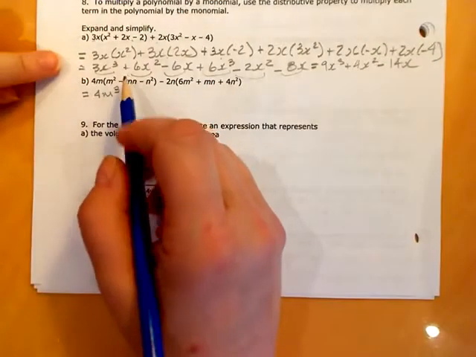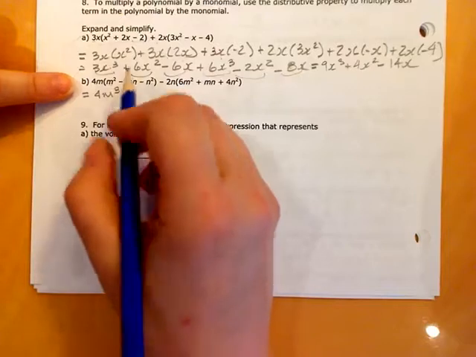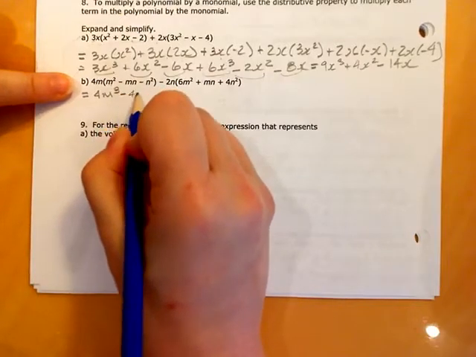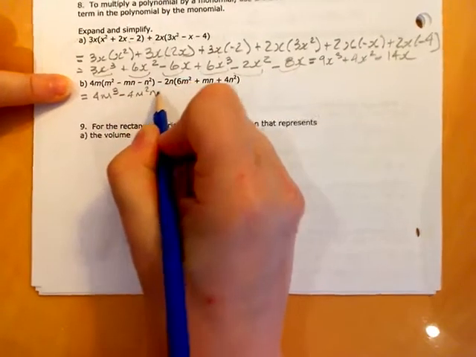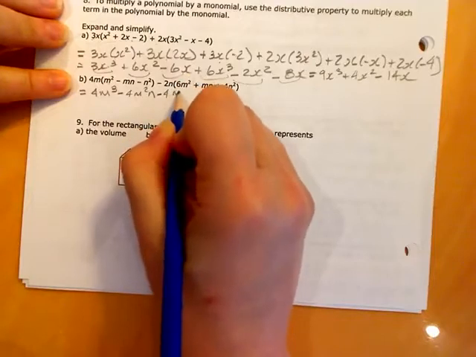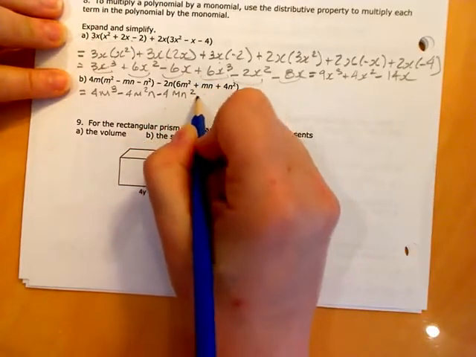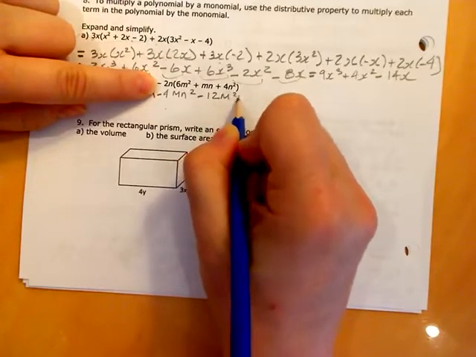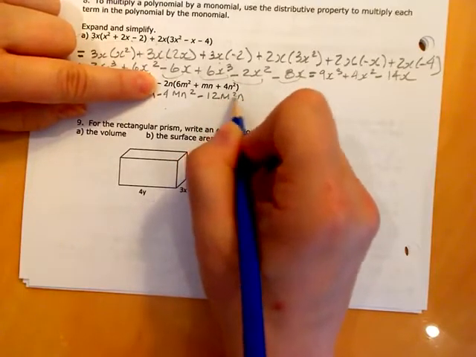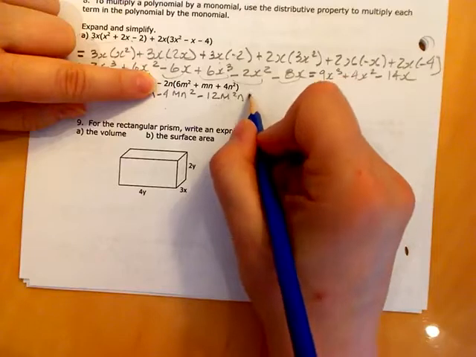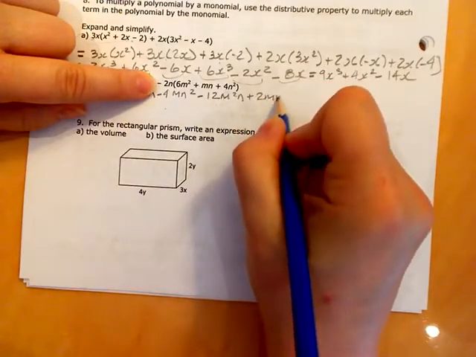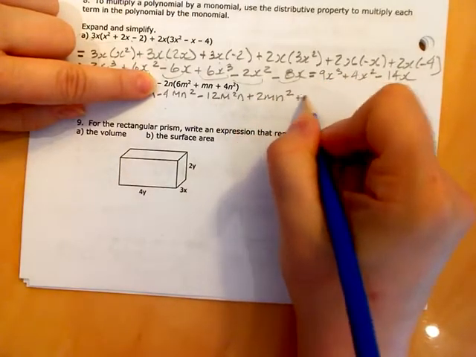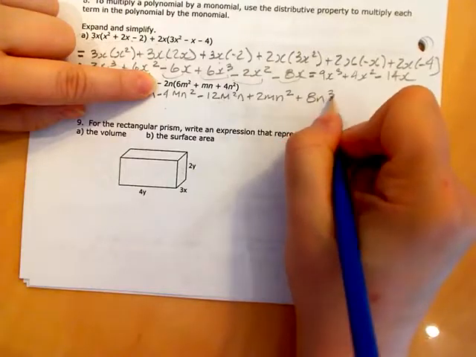So here we've got 4m cubed, then we have minus 4m squared n, and minus 4mn squared, minus 12m squared n. Always put your variables in alphabetical order. Then plus 2mn squared, plus 8n cubed.